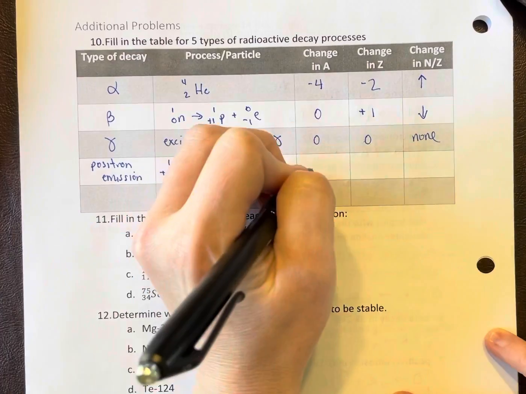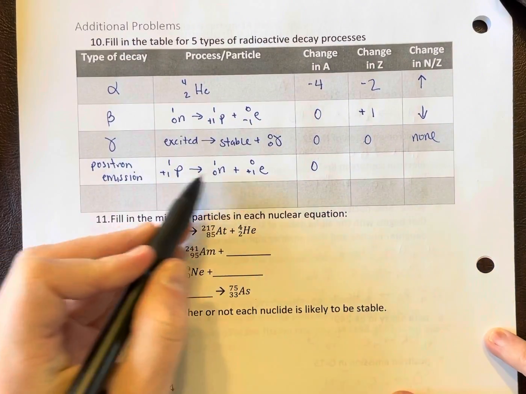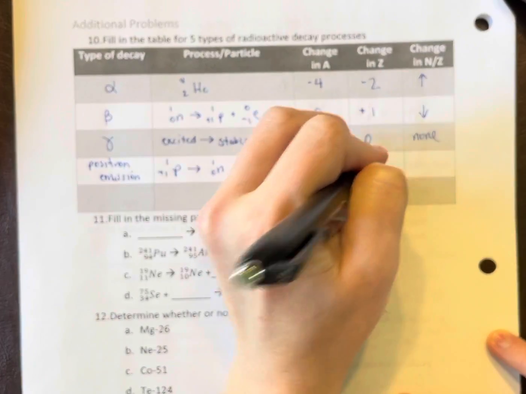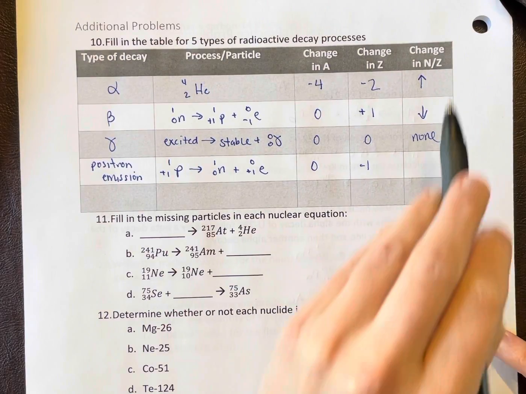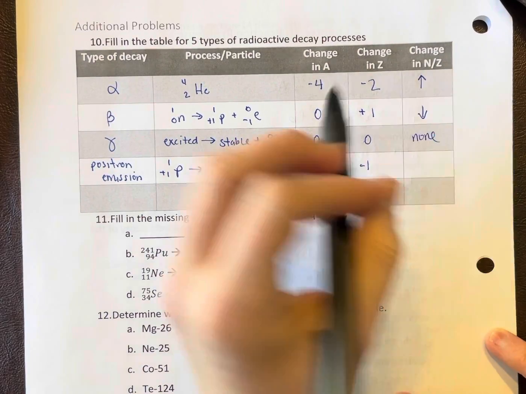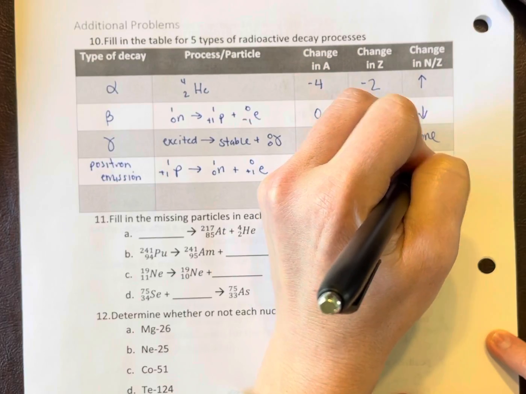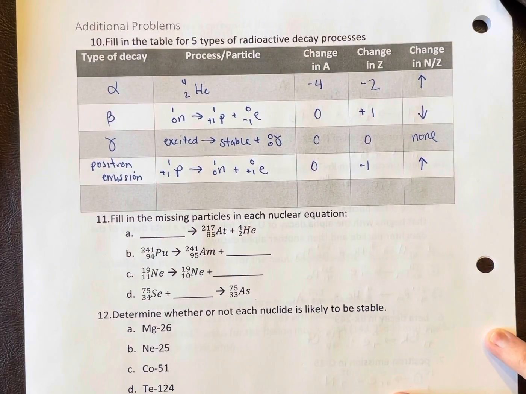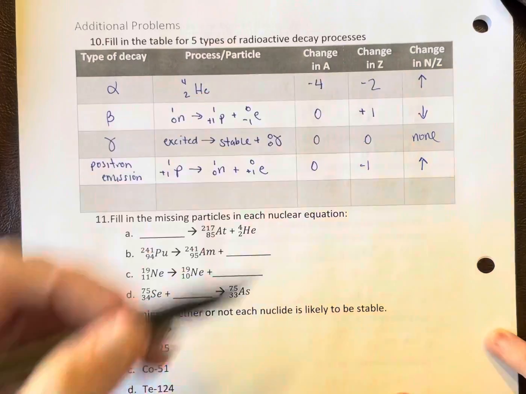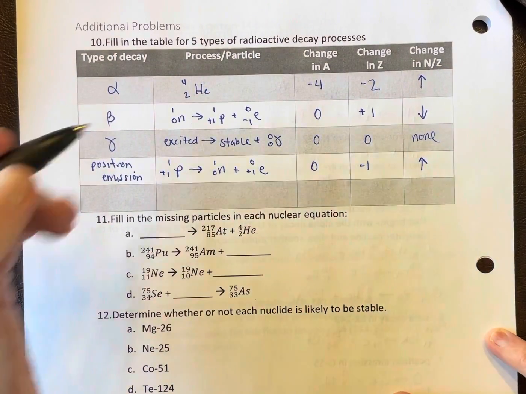So look here, no net change in mass, and we have decreased the number of protons. When you decrease the number of protons, you are going to lower the denominator, so the net effect is to go up.